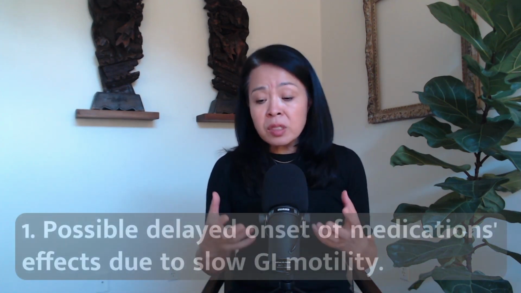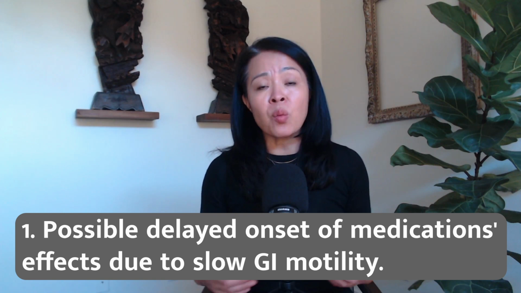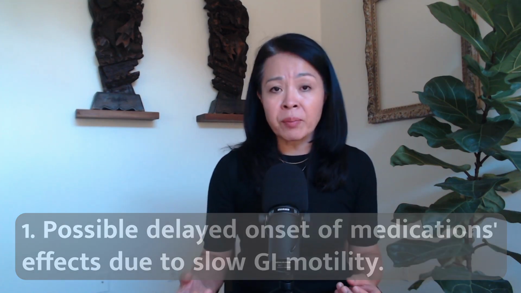First, Ozempic slows down gastrointestinal motility. This can prolong the amount of time medication stays in the stomach and intestine. So this can affect their absorption speed. If someone taking Ozempic also has other medical conditions and is taking other medications, the onset of their medication's effect may be delayed, or even the absorption of their medication can be reduced, leading to decreased effectiveness. So this is one aspect we need to consider when making a decision to use Ozempic.